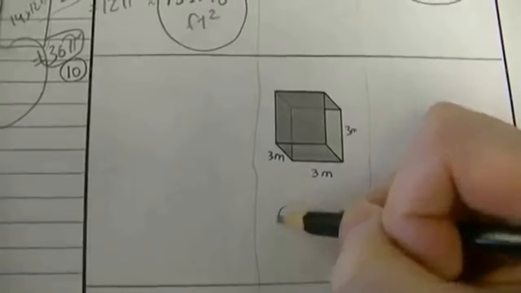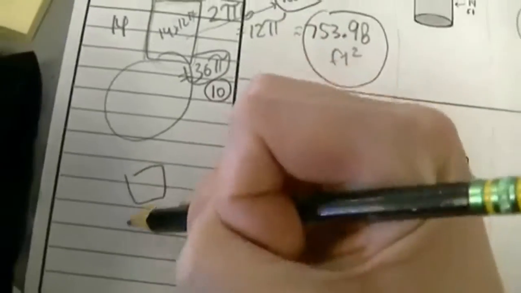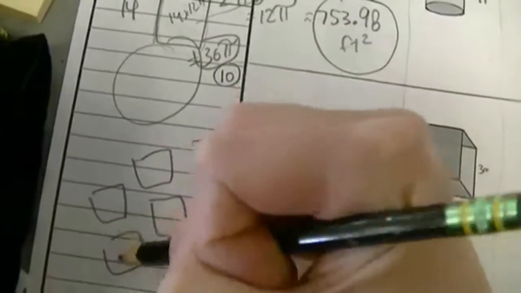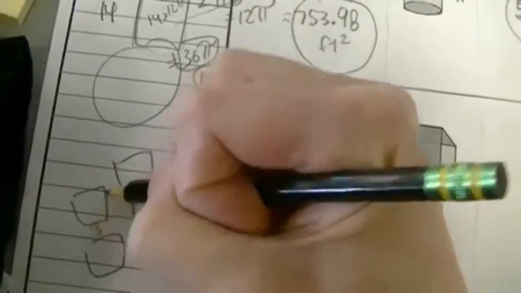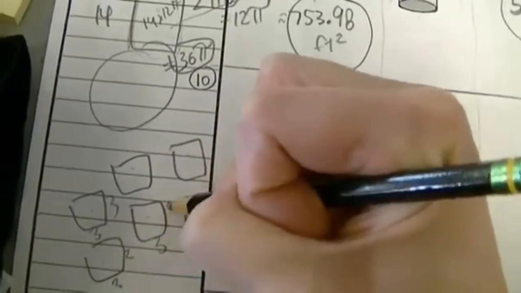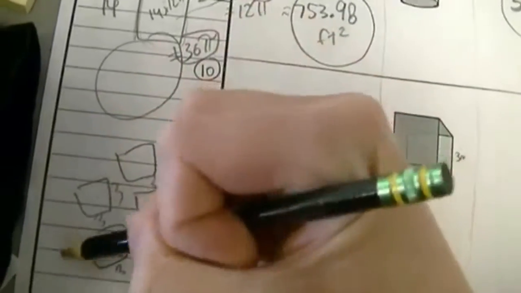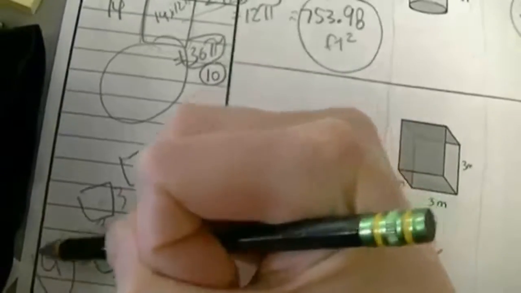Okay, right here we have a cube. So I know it's going to look like 6 of the same thing, 6 squares. Okay, and it's a 3 by 3. So add them all together, so it's 9.